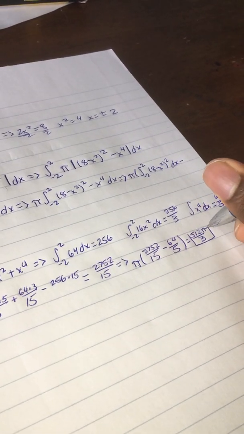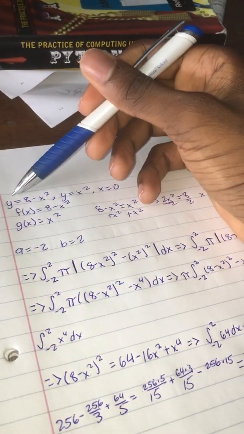And then that would be the volume of these equations right here.